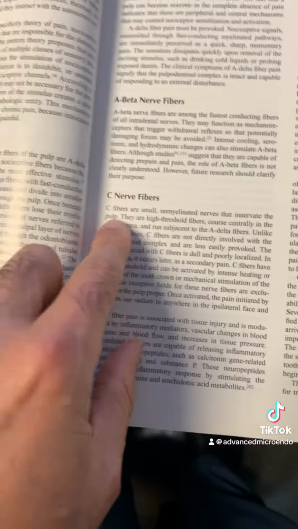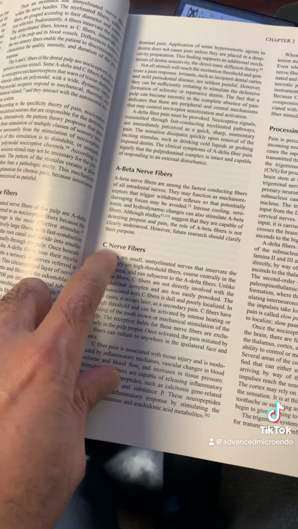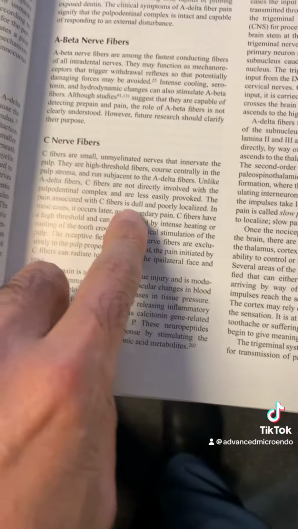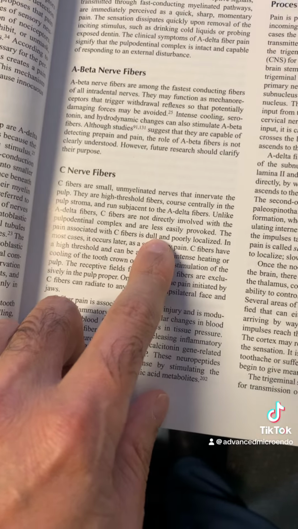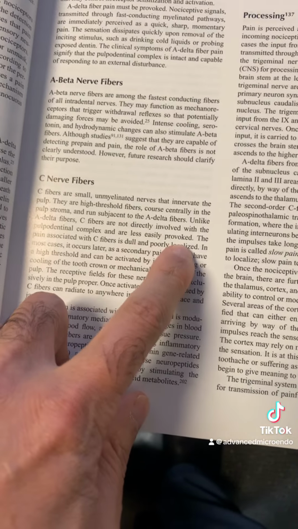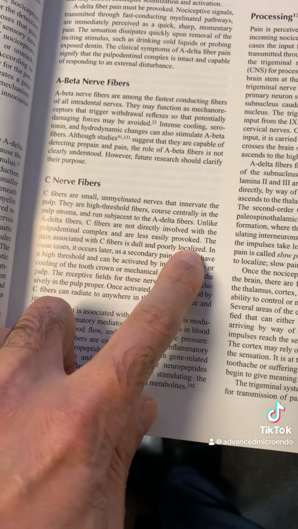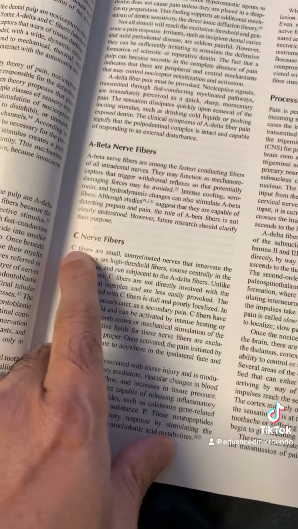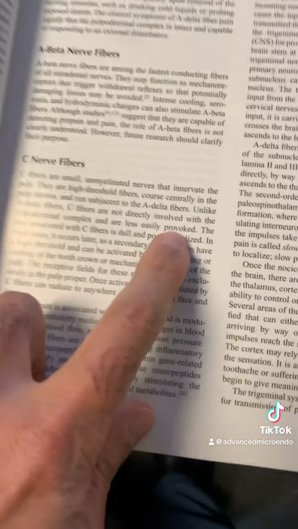Guys, when a patient comes to you and they complain of a dull and poorly localized pain associated with their tooth, that's a C nerve fiber that's being activated.